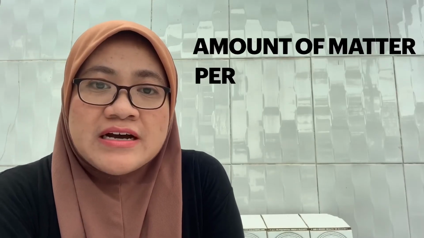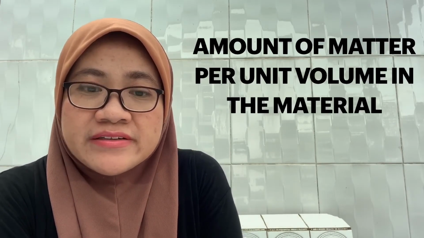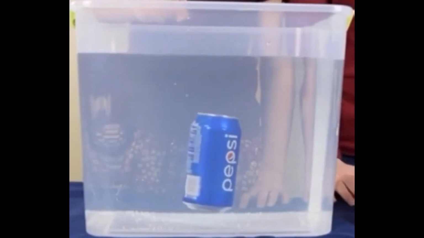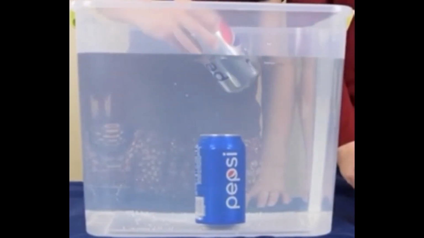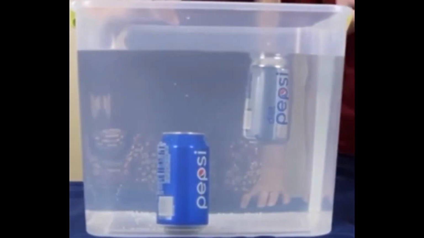The density of a material is the amount of matter per unit volume in that material. The density of a certain material can be determined by comparing its relative density with respect to water. When you put a few materials into water, some of the materials will float at the top, some will float in the middle, and some will sink. And here you can determine their relative density.